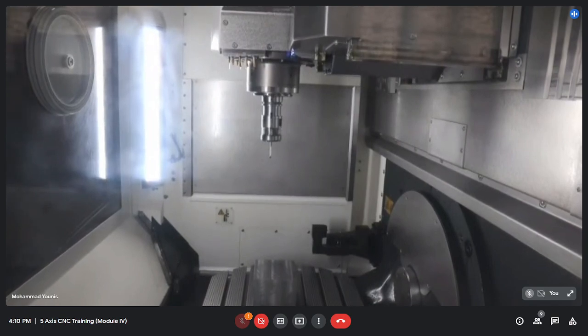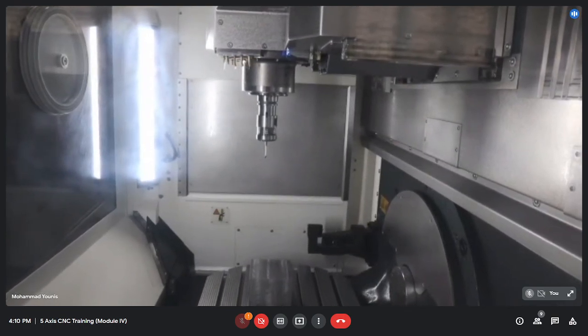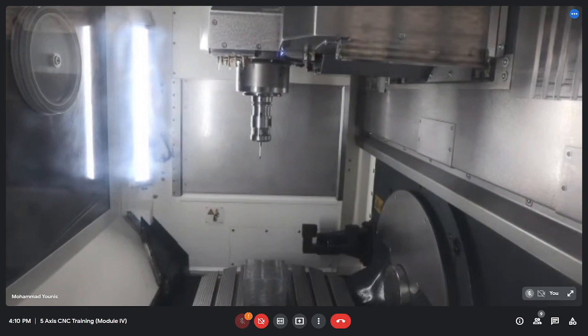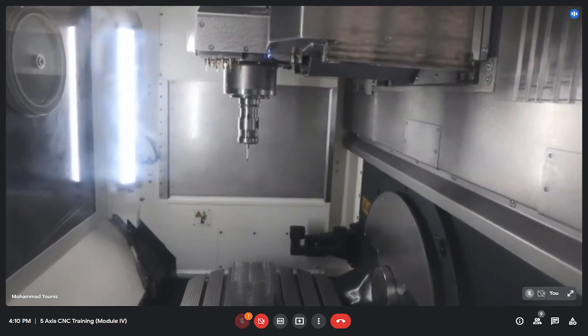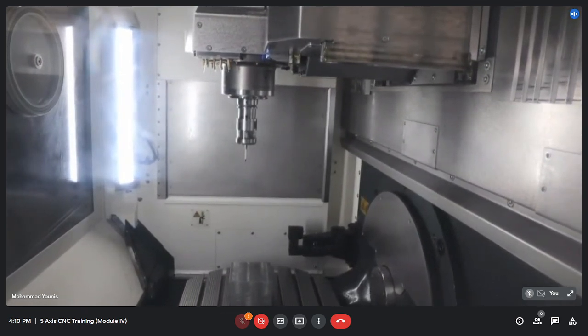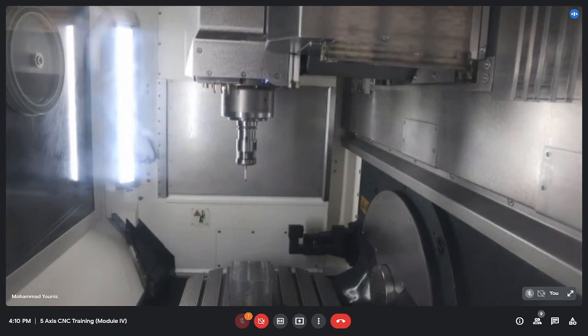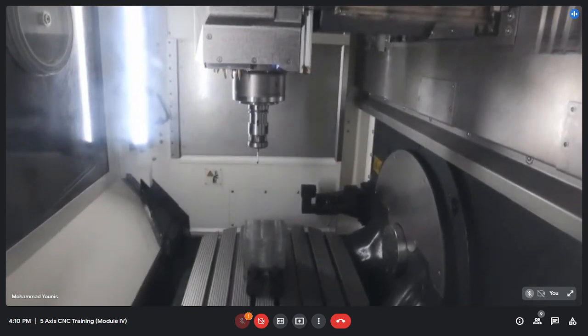So actually, I was also supposed to align this workpiece, because we have that option. But for facing operation, it's okay. We can skip that part.